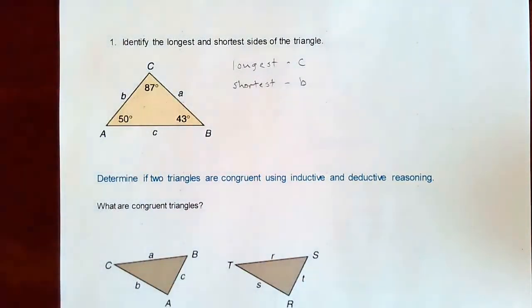All right, so that was classifying and a brief discussion about relationships between sides and angles.